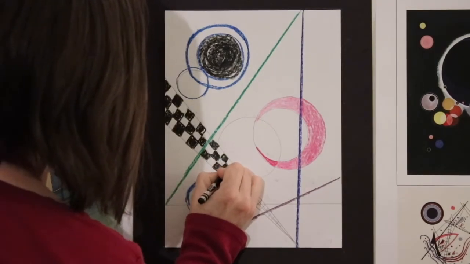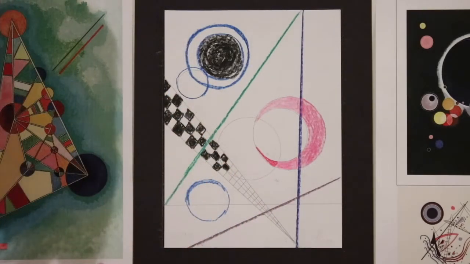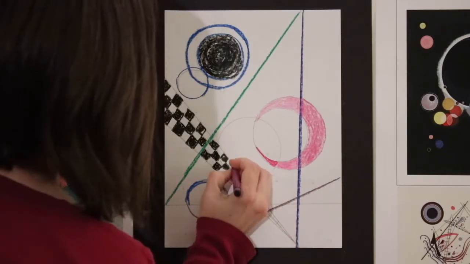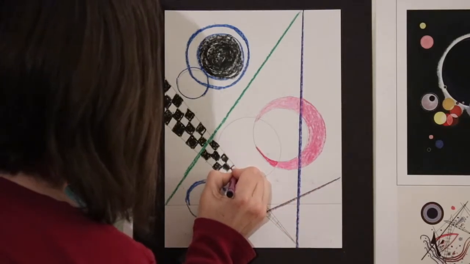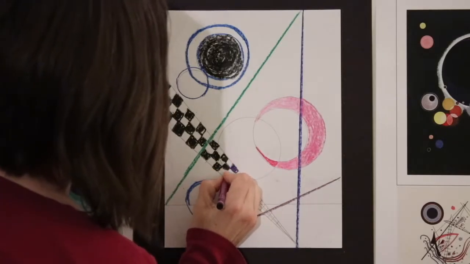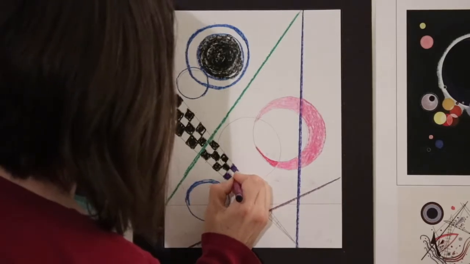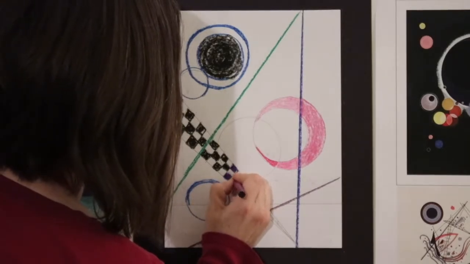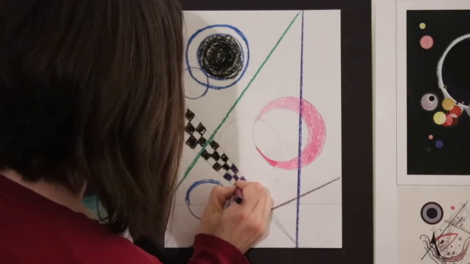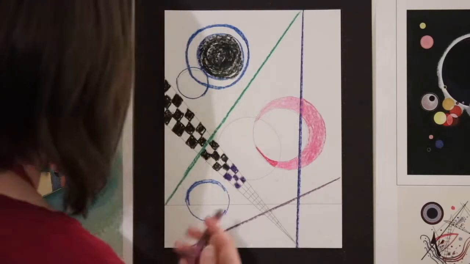Alright, so I'm going to switch colors now. So I was doing a black and white pattern, but I'm going to fill in my favorite color, blue-violet, also known as AKA indigo. So I'm going to start filling in my pattern with indigo. And then I'm going to switch to purple. So I'm going to go ahead and fill all of this in.